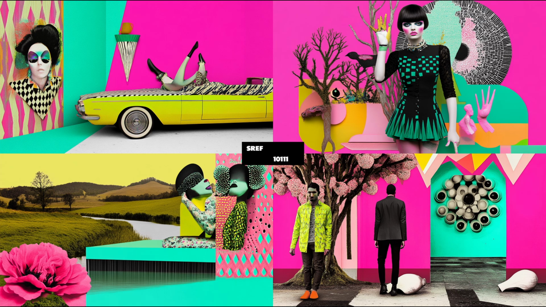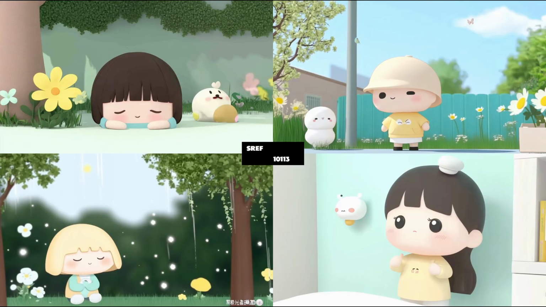10111. Fashion, graphic design with vibrant neon pink and teal colors, hard and bold colors. 10112. Blurry architectural photography, soft blue and brown tones with grainy texture. 10113. Cute style with very bright results, 3D animation with lots of white and yellow tones.